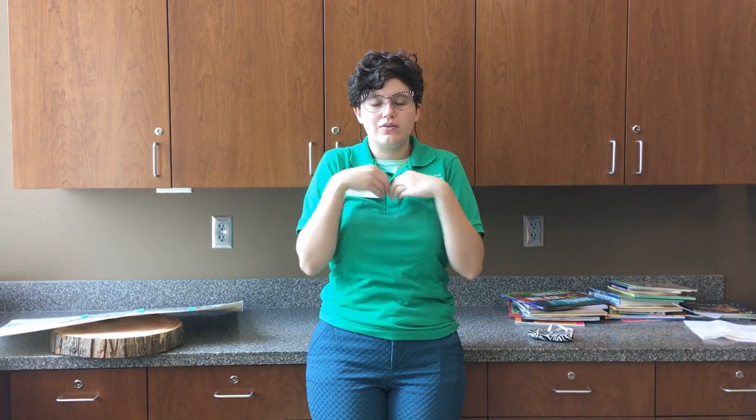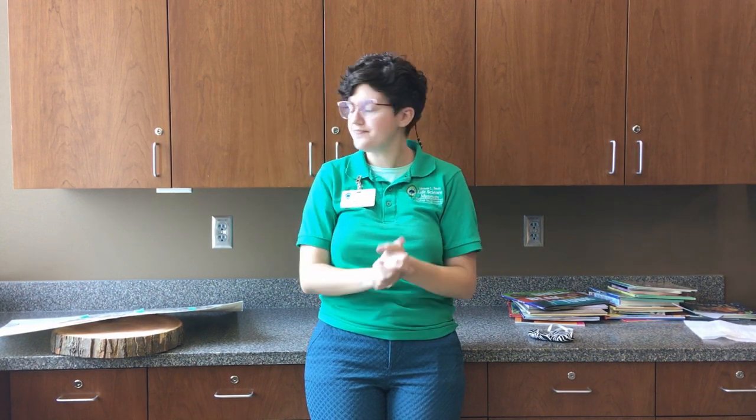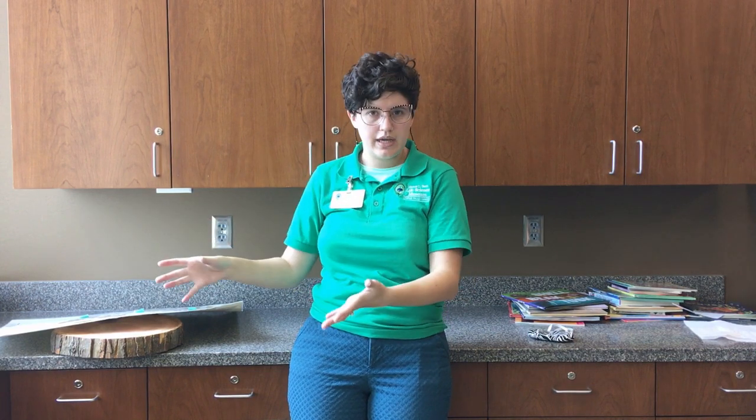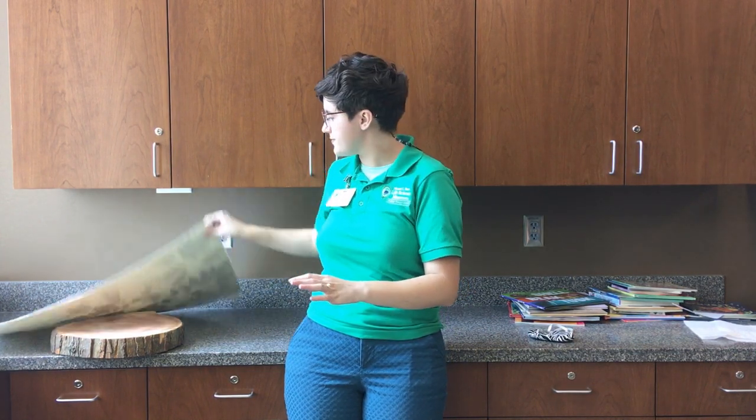So the leaves help it to get sunlight, to photosynthesize and create energy from the sun, create sugar within the tree. So we're going to talk about leaves a little bit, and we're also just going to talk about the other things that a tree needs and how that shows in the tree. So let's talk about leaves first.